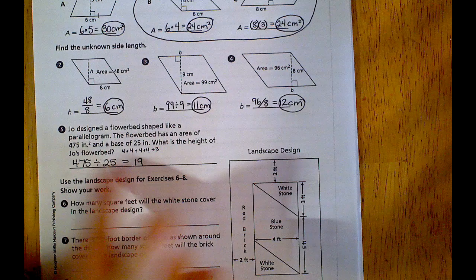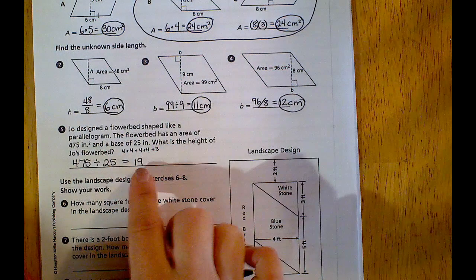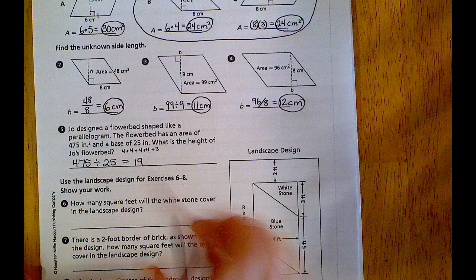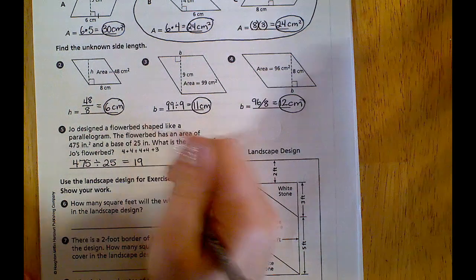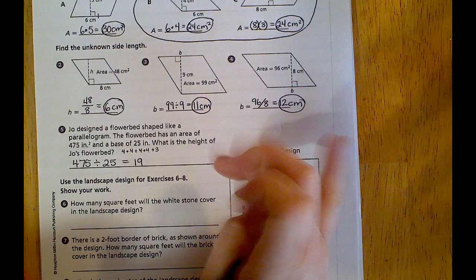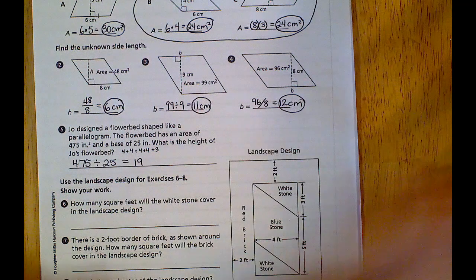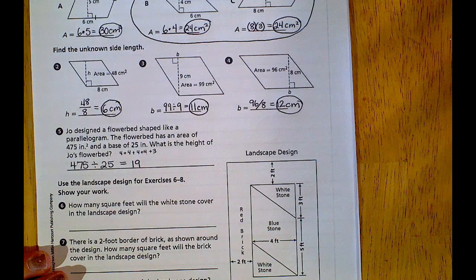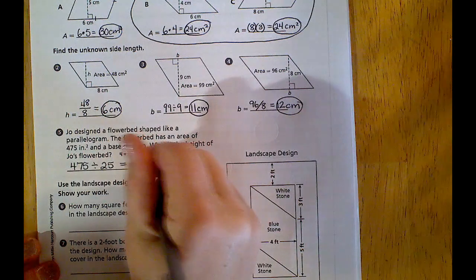The flower bed has an area. The base is 25 inches. What is the height? See, and this is when I feel like they should ask for length, because when I think of height now, I feel like we're talking about volume and filling the flower bed with dirt, but we're going to just go with it.